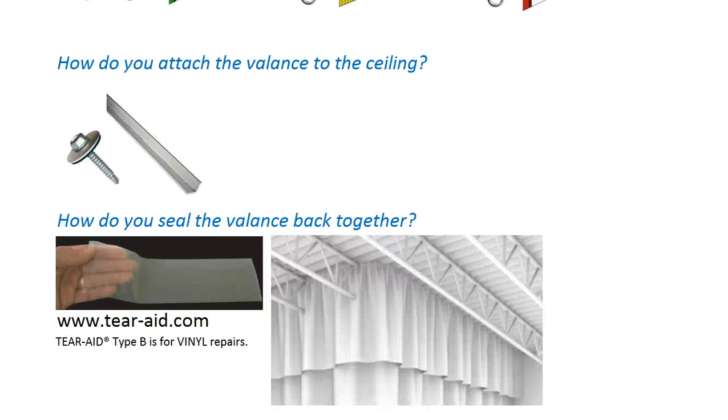So how do you attach the valance to the roof deck? Typically what customers will use is a 2 by 2 aluminum angle, and they'll use self-tapping Tek screws, and they'll just pinch the top of this valance to the angle. So every 12 inches on the curtain there's grommets, and then you can just use these Tek screws to go into these grommets. And then of course attach the angle to the roof deck. And as I mentioned earlier, this is a static curtain, it doesn't open. So there's several different ways you can attach it.